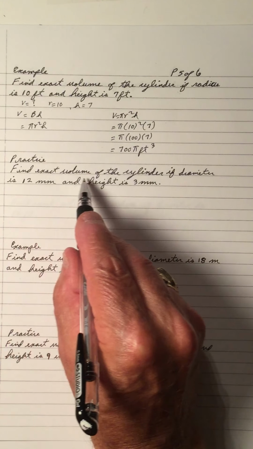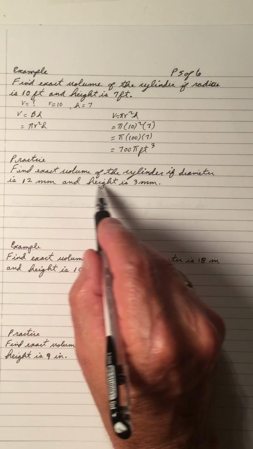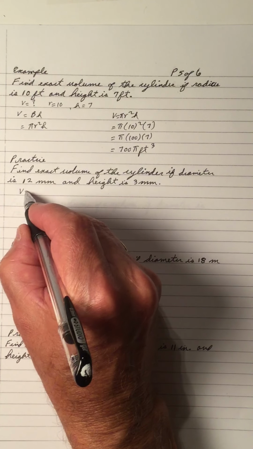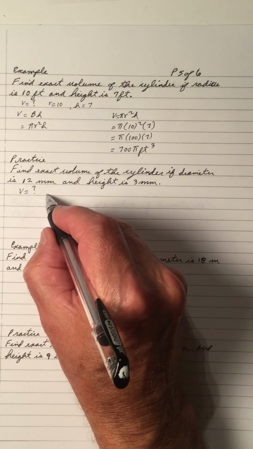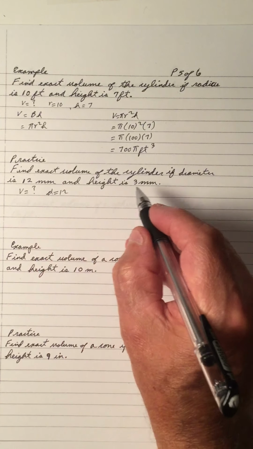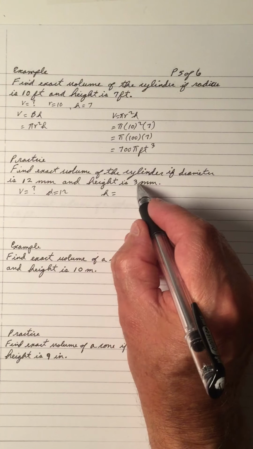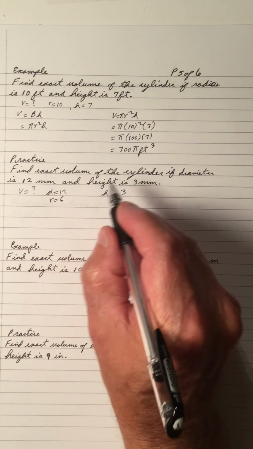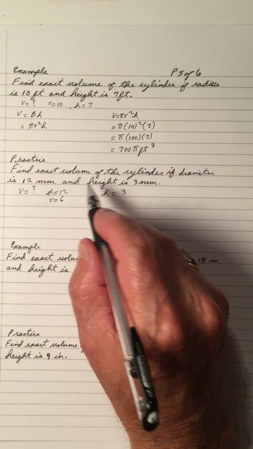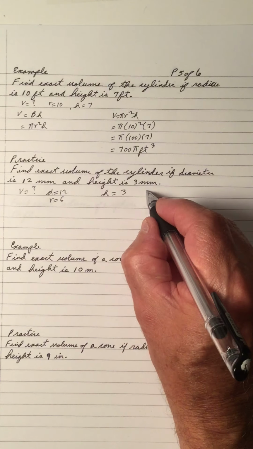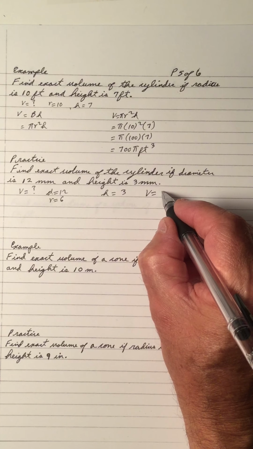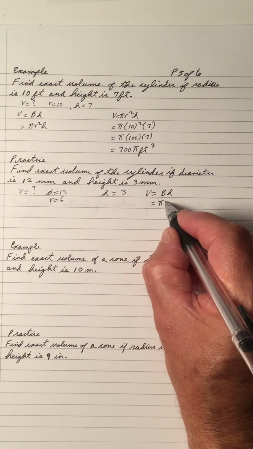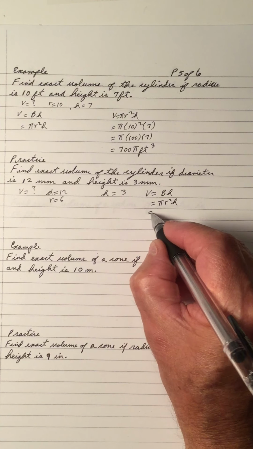Here we go. Find the exact volume of a cylinder when the diameter is 12 and the height is 3. We have to find the exact volume. It says the diameter is 12 and the height is 3. So if the diameter is 12, it means your radius is 6. And we're finding the volume of a cylinder, which is base area times height. The base of a cylinder is a circle, so it's pi r squared h.